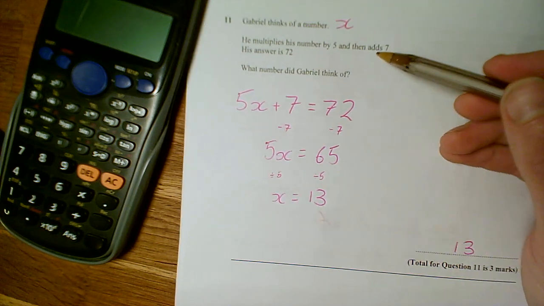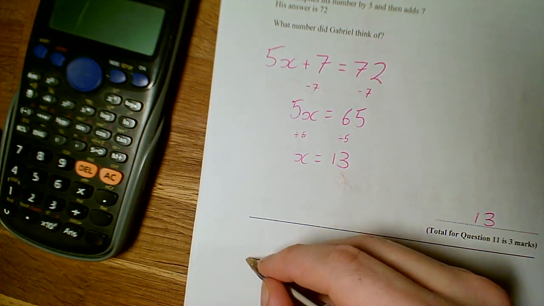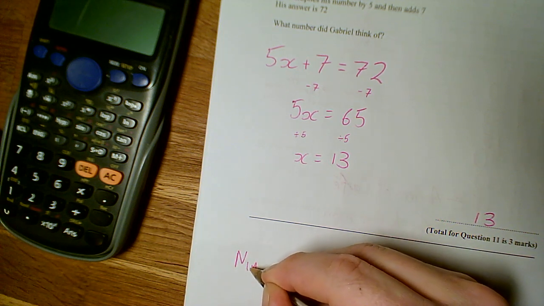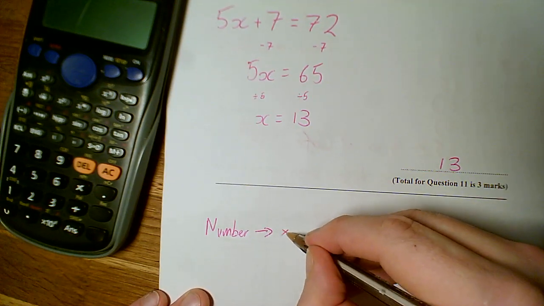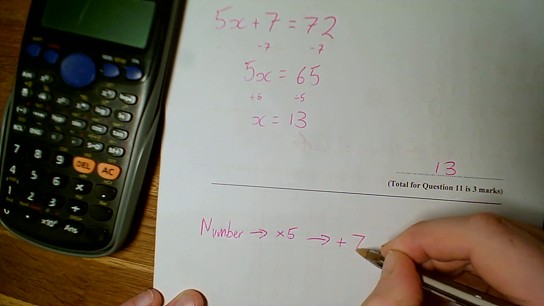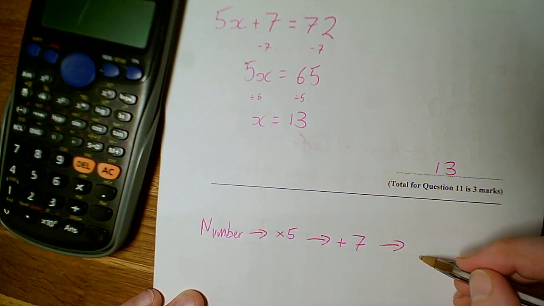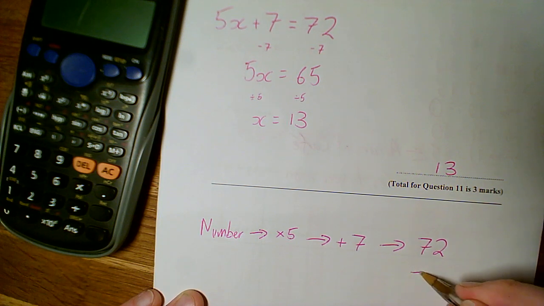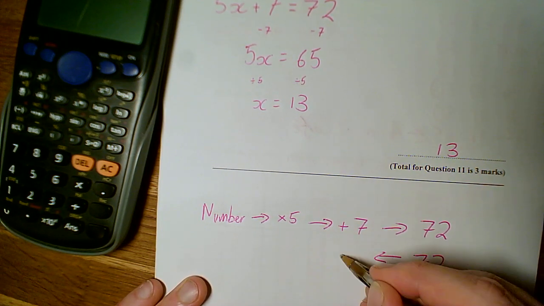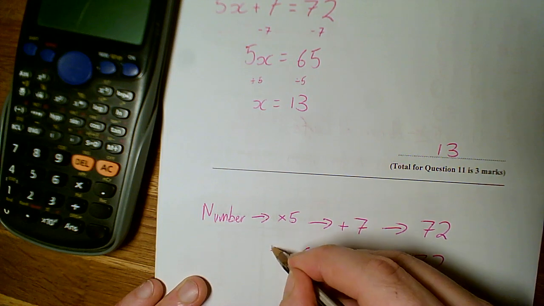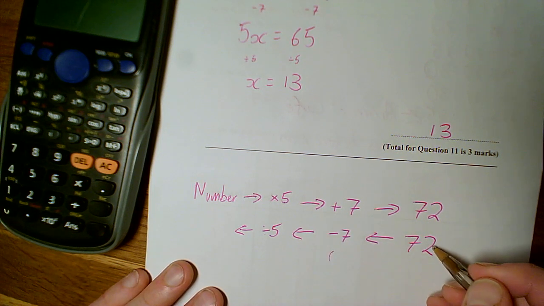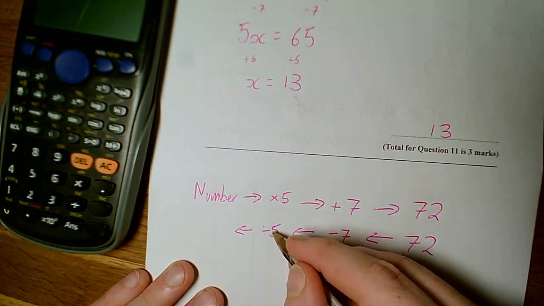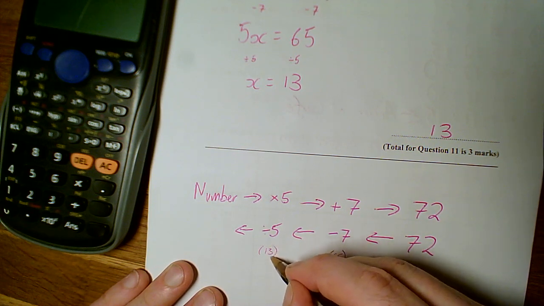The other way of doing it is thinking about it in terms of a flow chart. So number, he's going to start with his number. Oops, I'm looking at the screen while writing. And he's going to multiply it by 5, add 7, and then he gets 72. So I now need to go the other way. 72, subtract 7, and then divide by 5 to get my answer. 72 subtract 7 is 65. Divide it by 5 is 13. I get the same answer thinking of it that way.